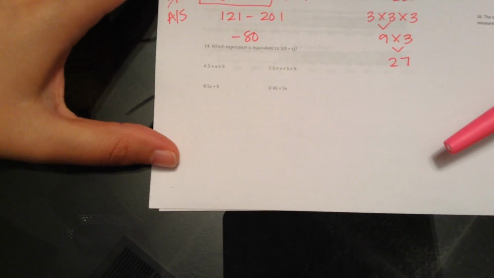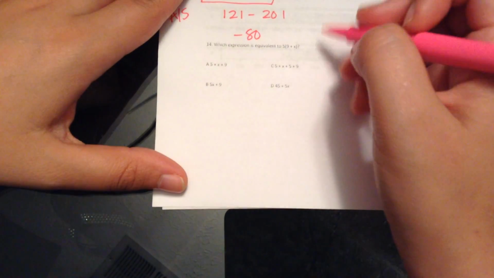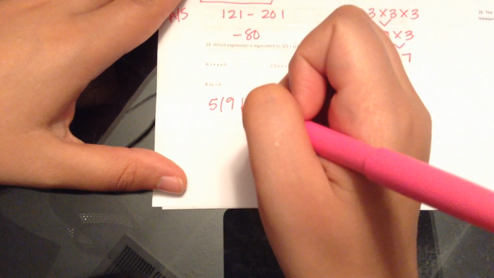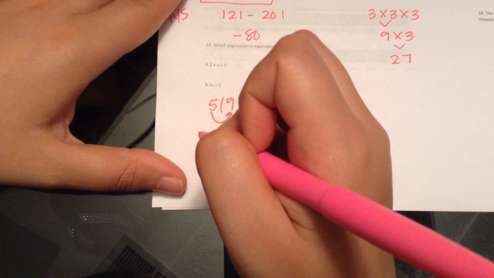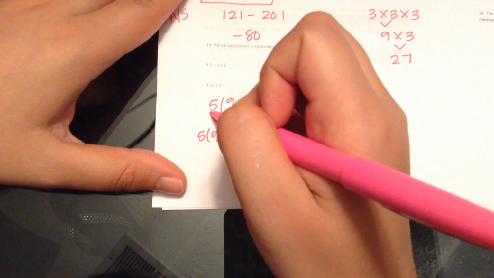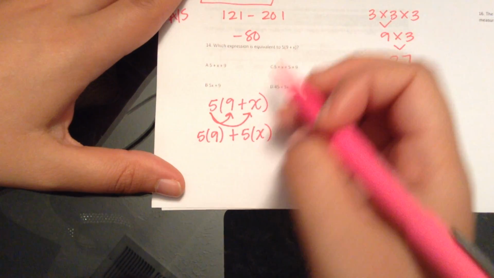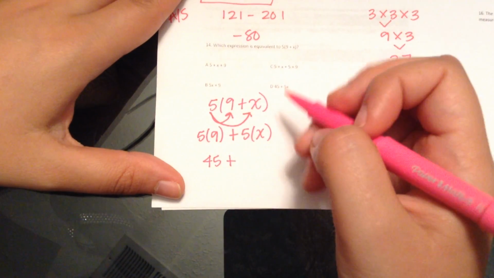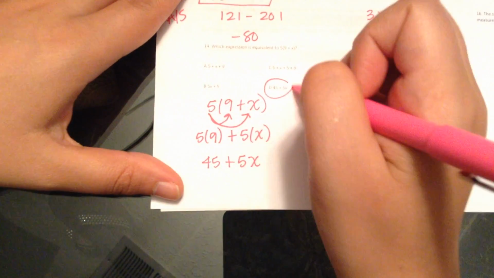Number 4. This is distributive property. Okay. So if I have 5 times 9 plus x, I have to multiply 5 times 9 plus I have to multiply 5 times x. So 5 times 9 is 45 plus 5x, which is letter D.